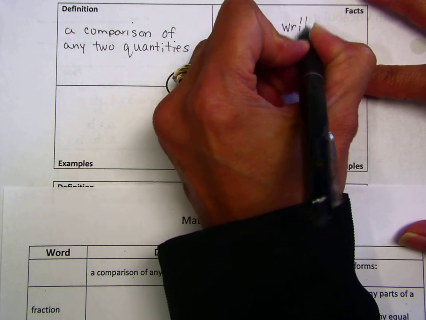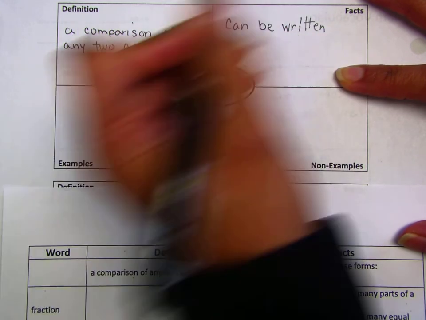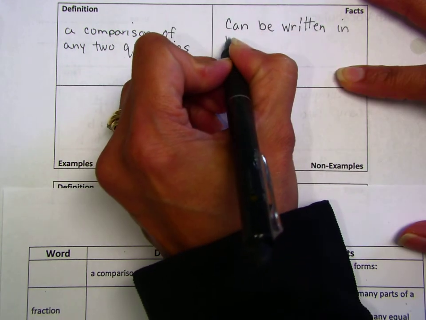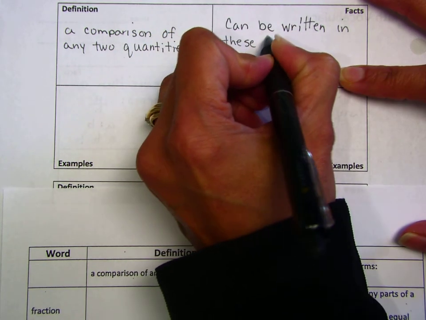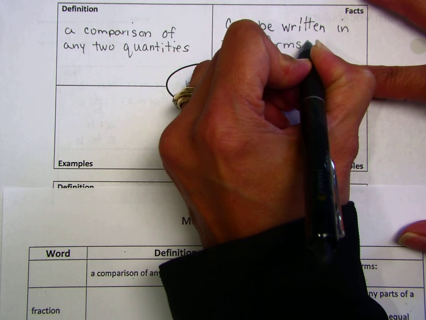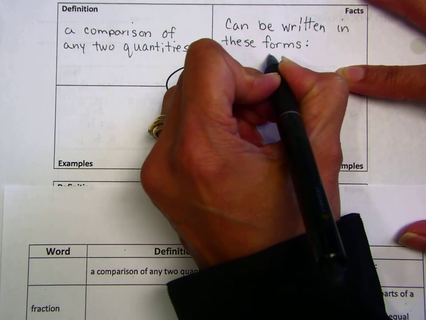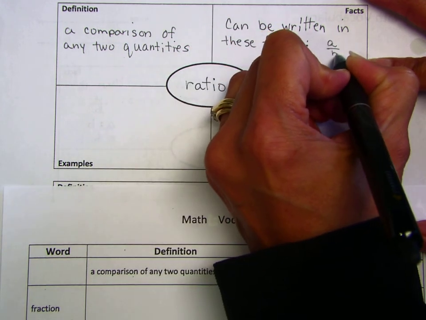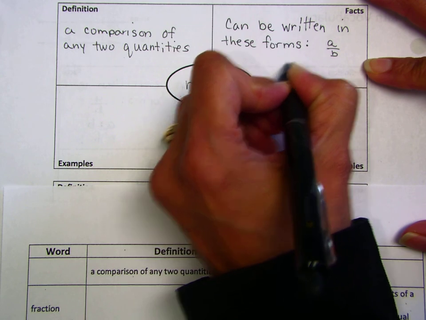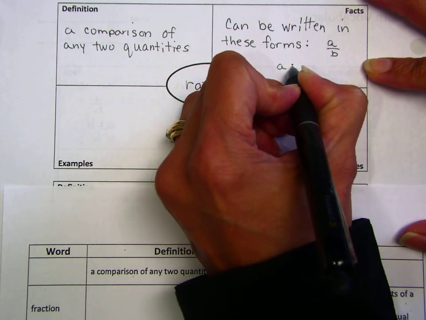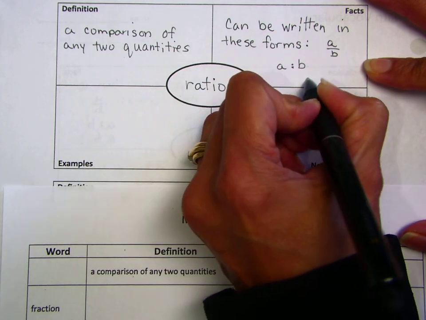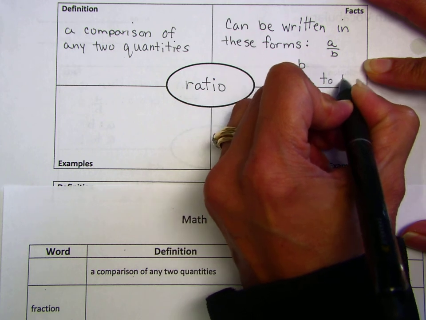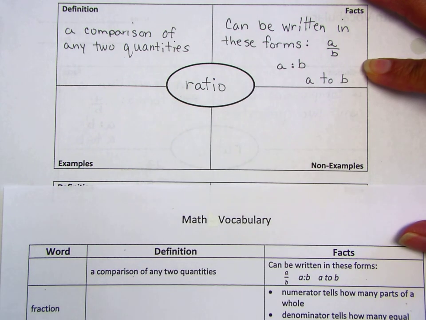Can be written in these forms. So we can write it as a fraction. We can write it as a colon b, and we can write a to b. And I use a and b because that can represent any number.